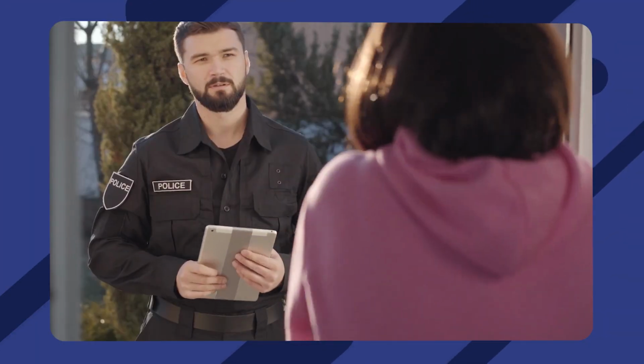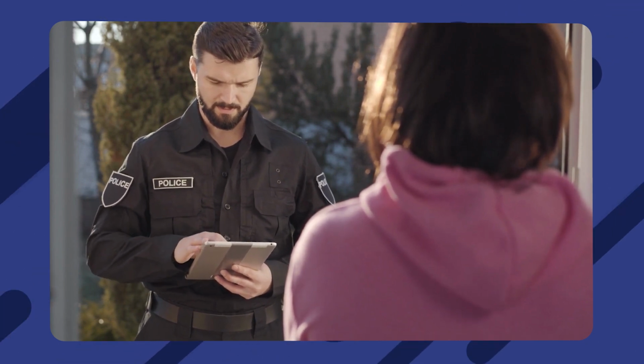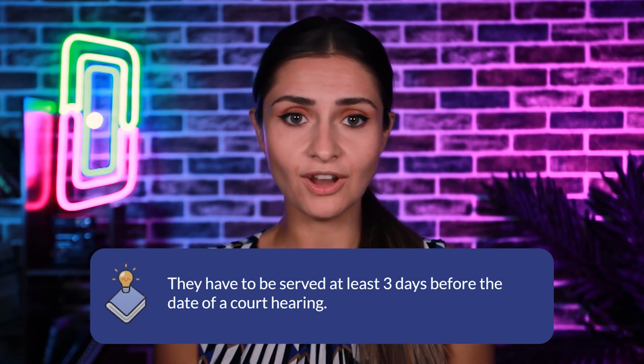Serving the tenant. The next step in an eviction process is serving the summons and complaint to the tenant. The date and time of the court trial must be found in the summons. In most cases, the landlord cannot serve the documents by themselves, so Kentucky allows either the sheriff or constable to serve the documents. They have to be served at least 3 days before the date of the court hearing.